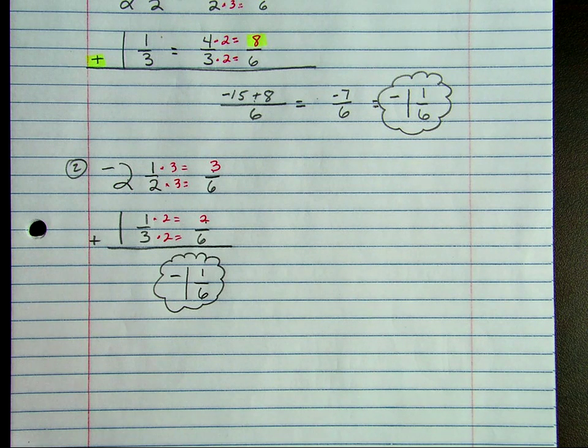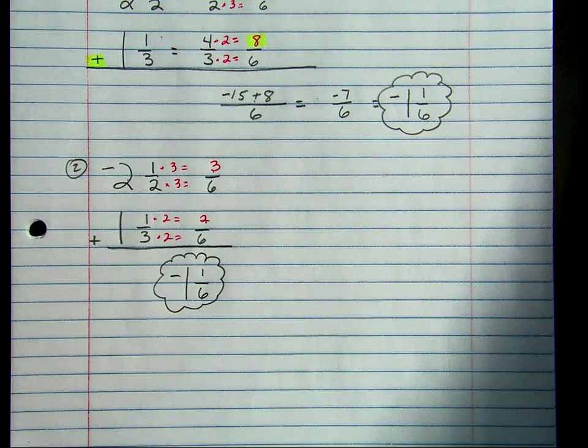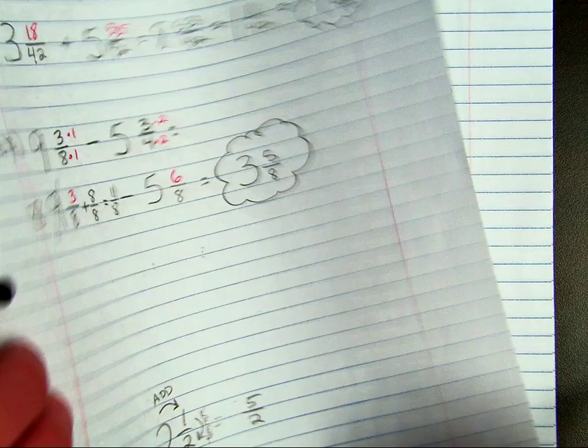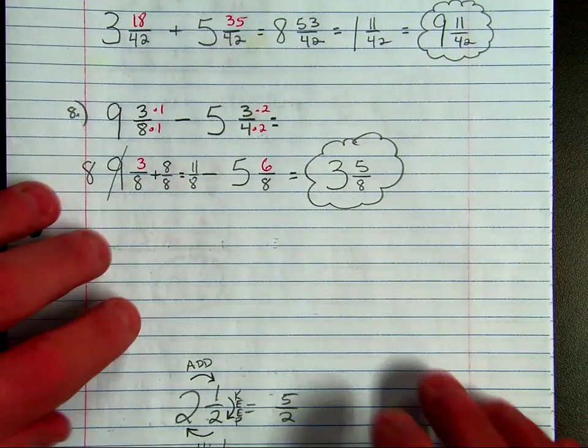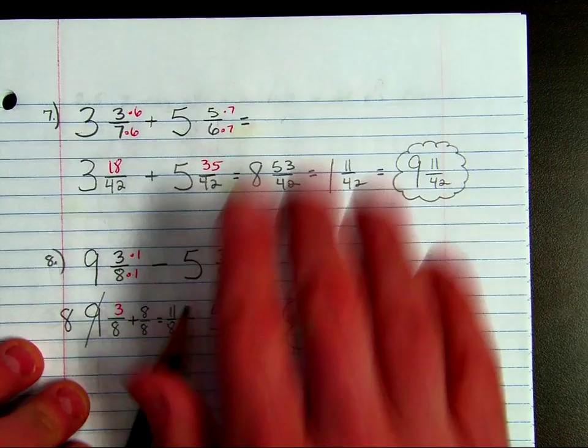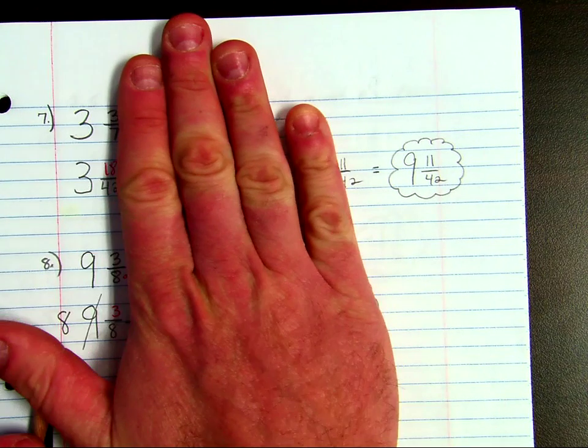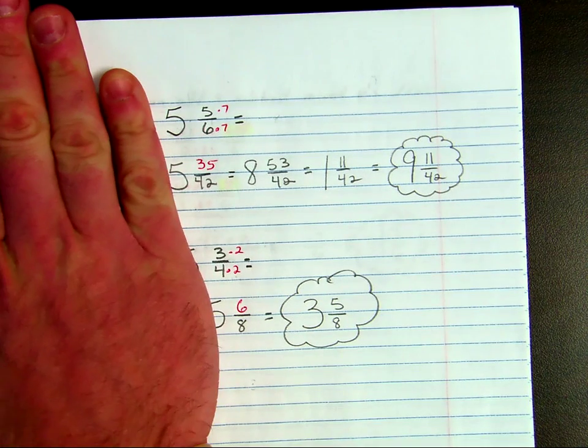A lot less work, but you have to do a little bit more thinking. Because you literally are going to have to stop and ask yourself, are the signs the same? Are the signs different? If we look from yesterday, the 3's positive, the 5's positive.